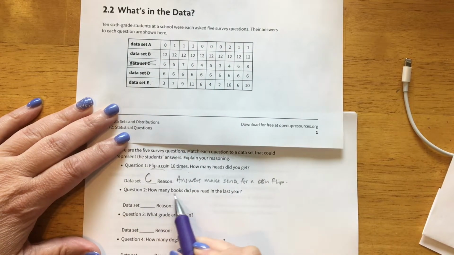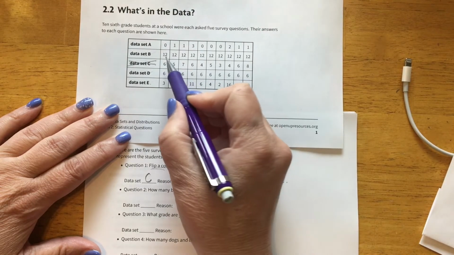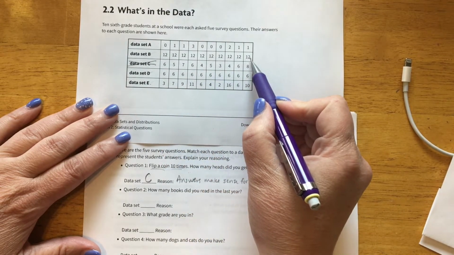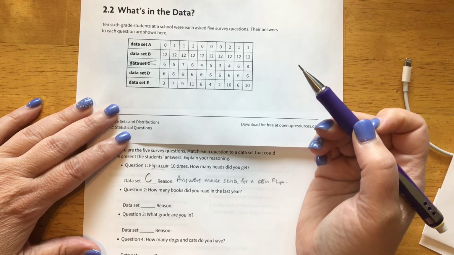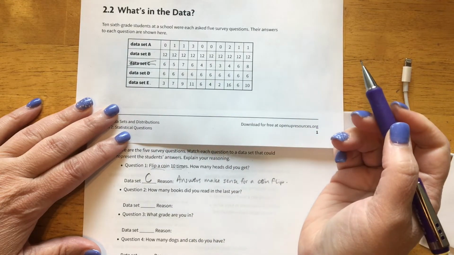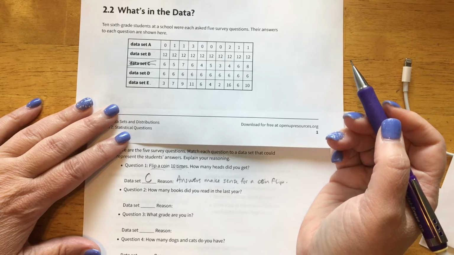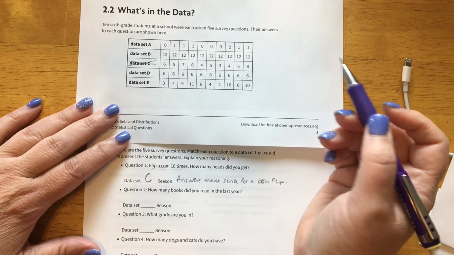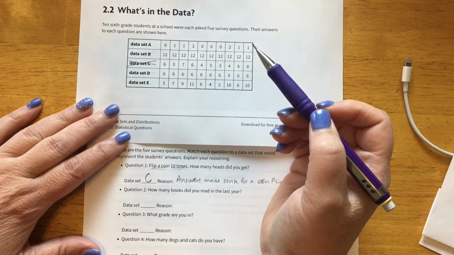Question number 2, how many books did you read in the last year? Now, if we ask this question to 10 kids, what do you think? Did they all answer 12? Every single kid that you asked read 12 books? I can guarantee that doesn't happen, right? Did every single kid answer 6 books? Again, I don't think it's very likely that every single kid you ask is going to have read the exact same number of books. So I think we can safely assume that it's not B or D.